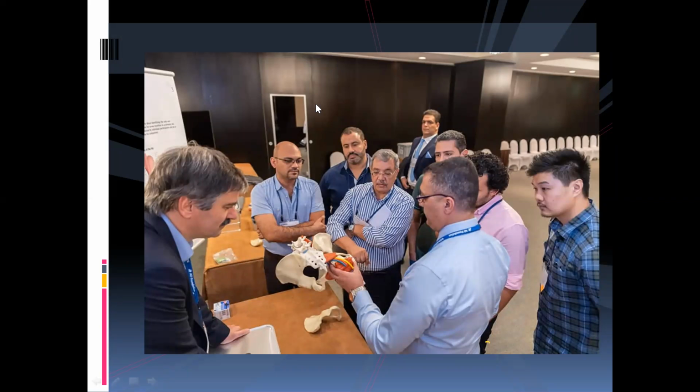Templating first, and then you prepare yourself to augment these defects before operation. So CT scan, yes, it is routine, especially if you have rheumatoid arthritis, trauma causes, or secondary causes.